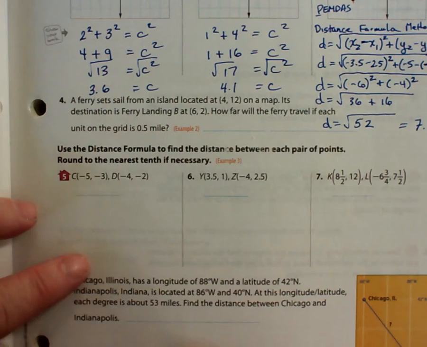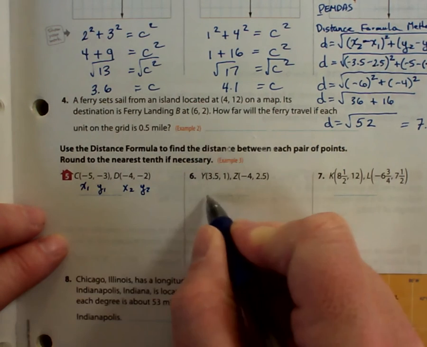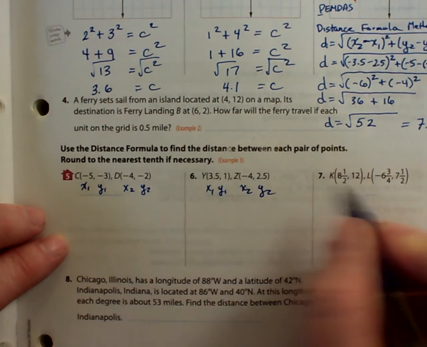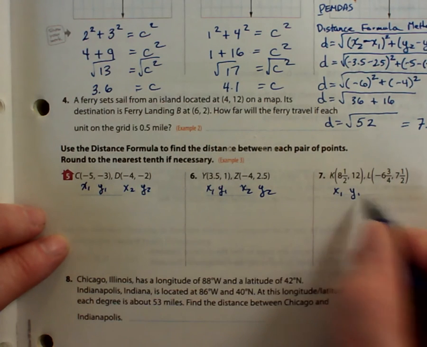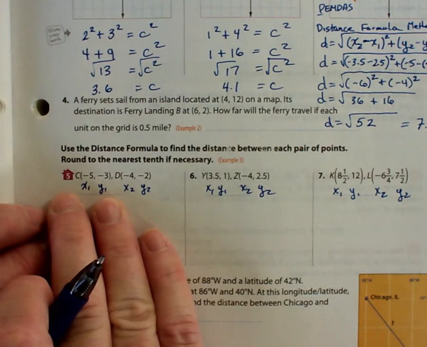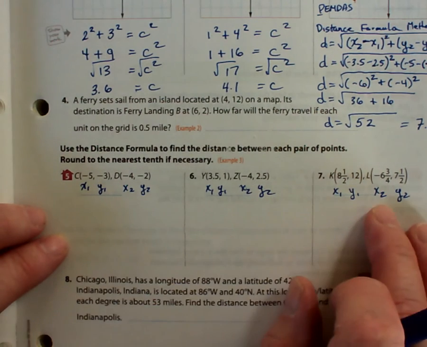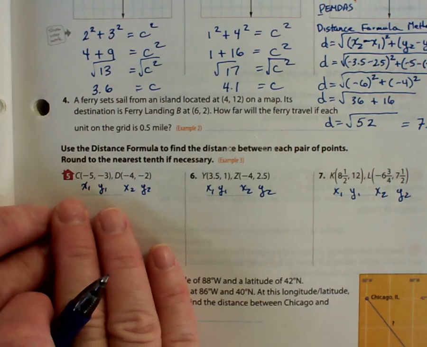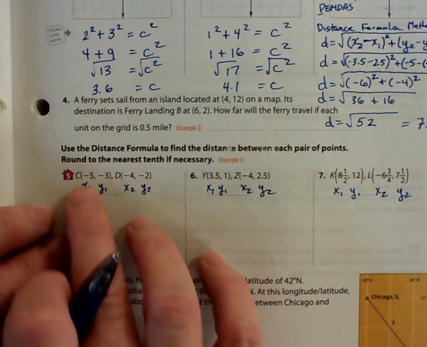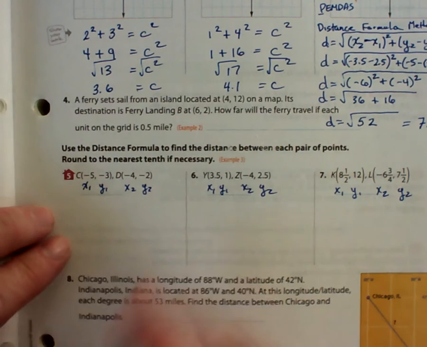So for each one, call them x1, y1, x2, y2, x1, y1, x2, y2, x1, y1, x2, y2. So again, they're pairs of what? First pair, second pair, first pair, second pair, first pair, second pair. So it goes progressively from easy to hard, where it's not that easy because these are both in the third quadrant, so they're both negative. You're going to have a lot of negatives.